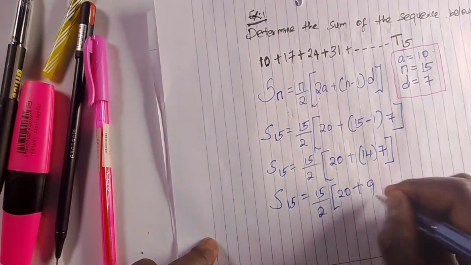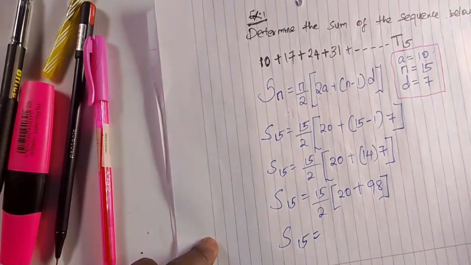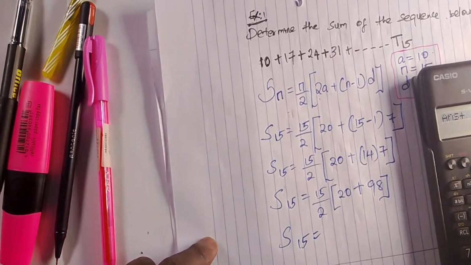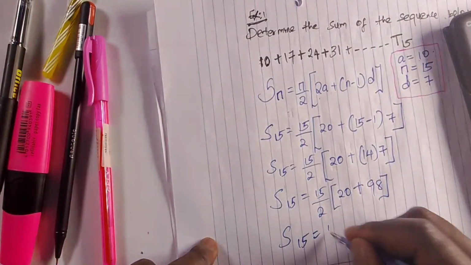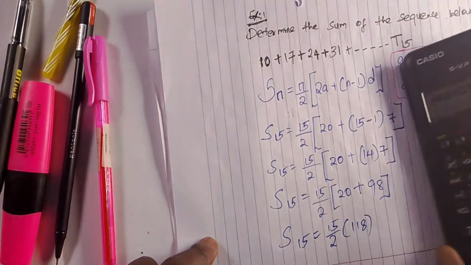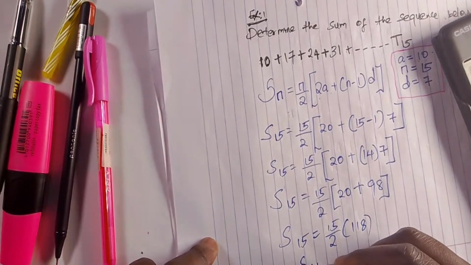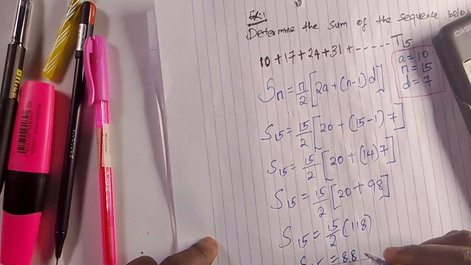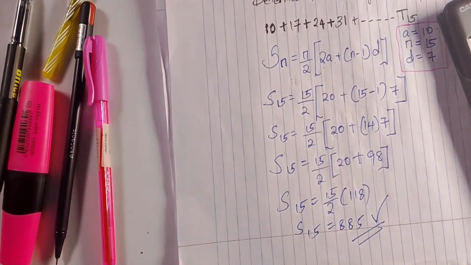14 times 7 is 98. So the sum of the first 15 terms will be equal to 98 plus 20 will be equal to 118. So it will be 15 over 2 multiplied by 118. And we can take that and multiply by 15 over 2. It is going to be the sum of the first 15 terms will be equal to 885.